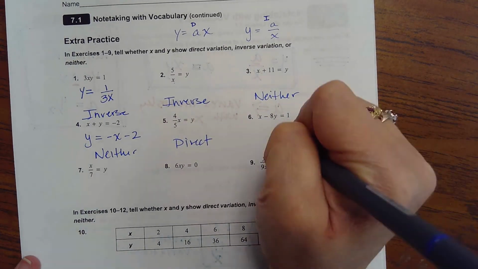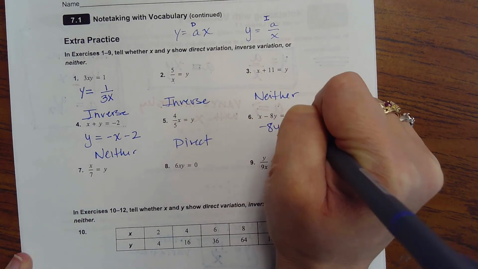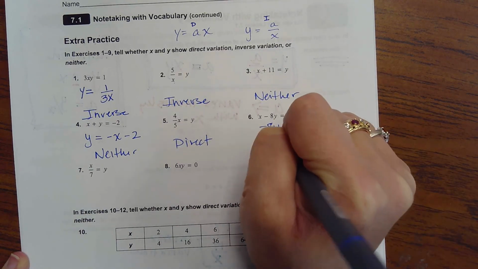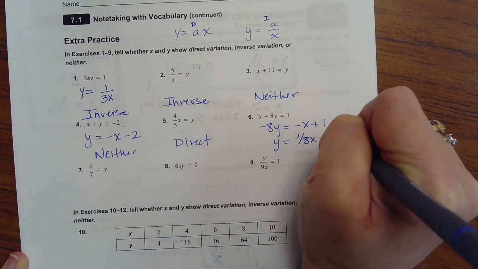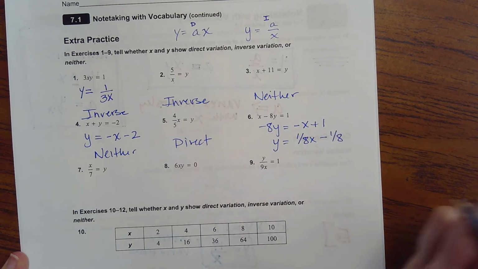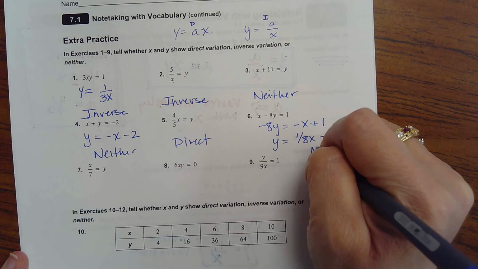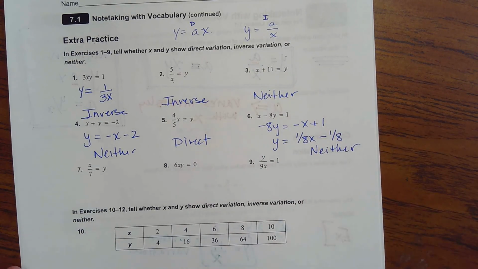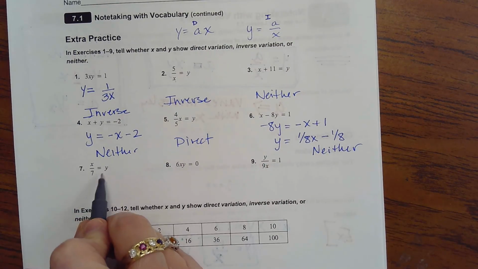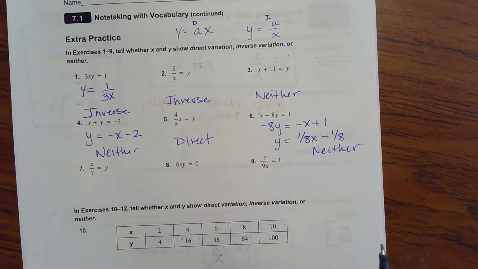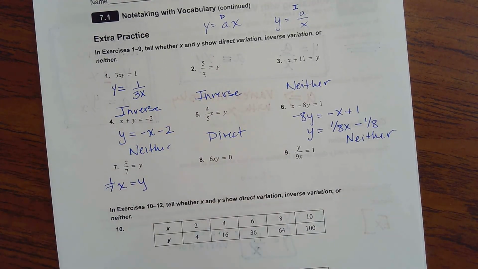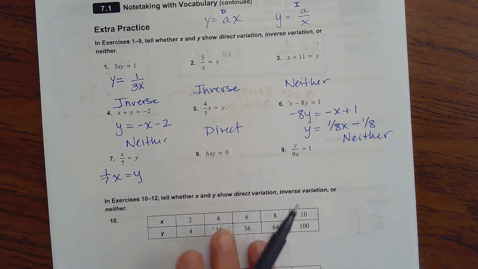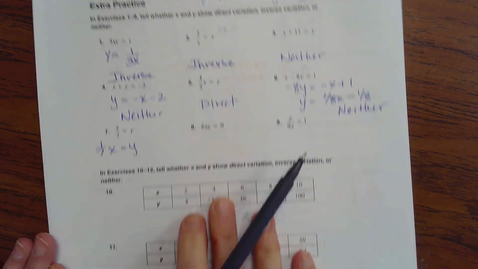Number 6, if I solved this for y, I would get y equals 1/8 x minus 1/8. You notice that's more of a linear y equals mx plus b. This is going to be a neither. This next one is y equals x over 7. Again, be careful here. You can rewrite this as 1/7 x. So this is that direct variation because you have a constant times x.